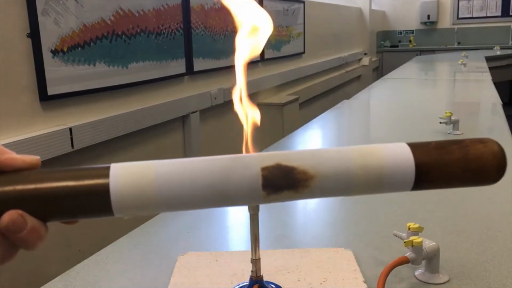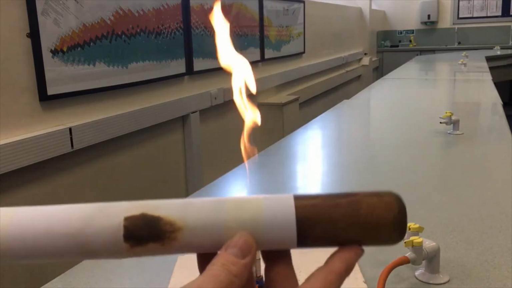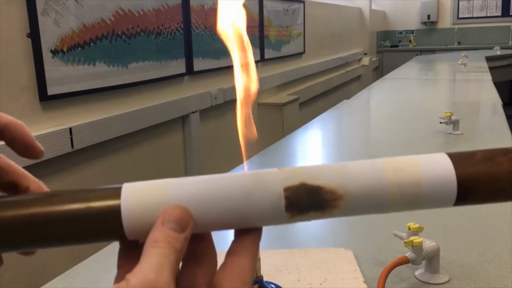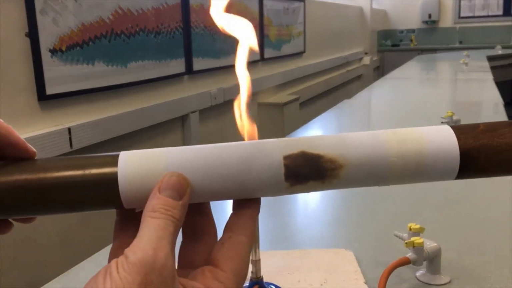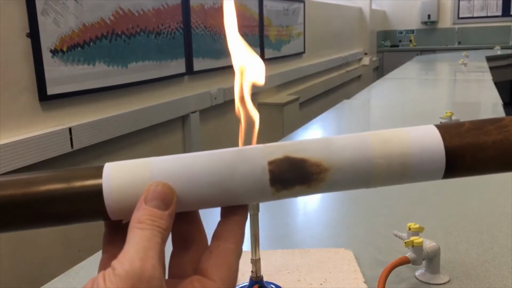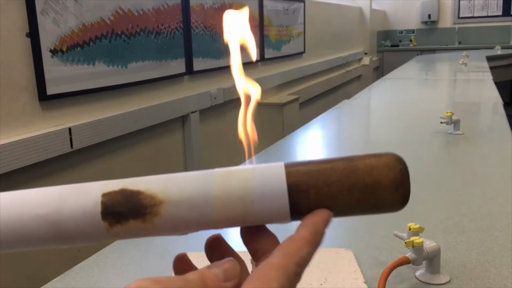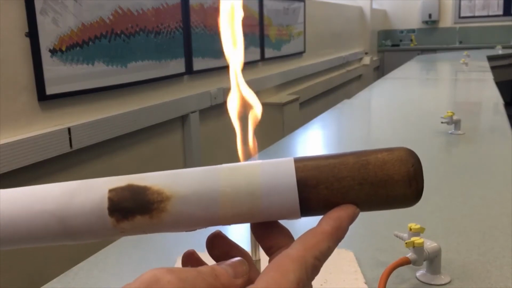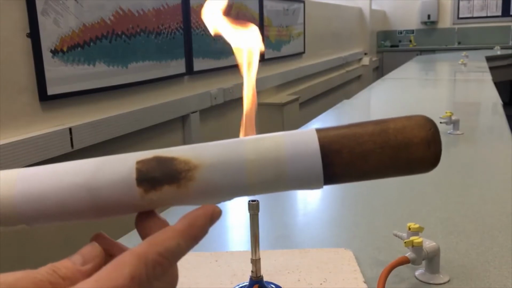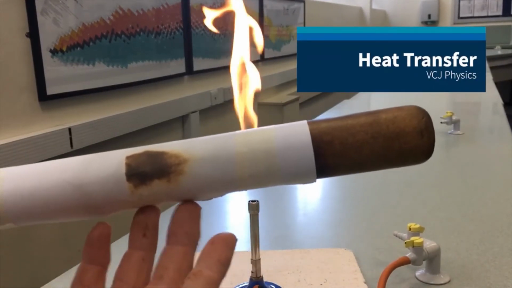Now that's due to the material that the bar is made out of. You'll notice that on this side we've got wood, and on this side we've got metal. Now because the metal contains free electrons, it's a very good conductor and therefore is capable of conducting the heat away from the paper, stopping it from burning. Whereas on this side, the wood is not a good conductor, it does not contain free electrons, and therefore the heat cannot get out of the paper, it has nowhere to go, and so the paper heats up and ends up burning.